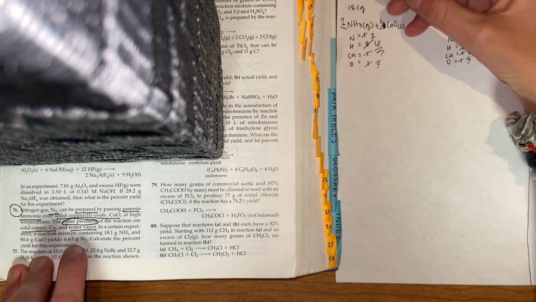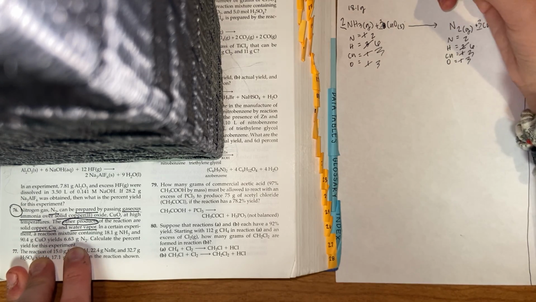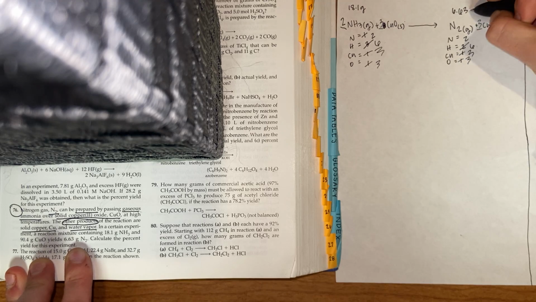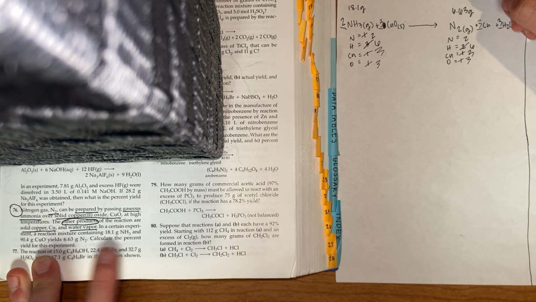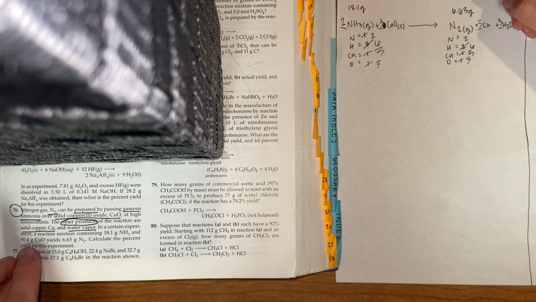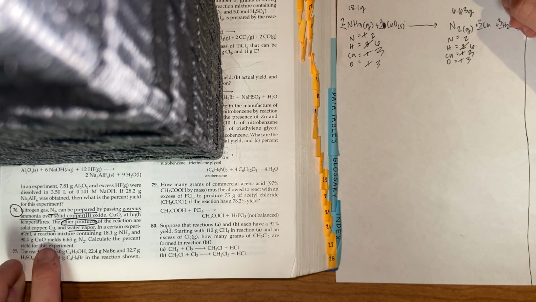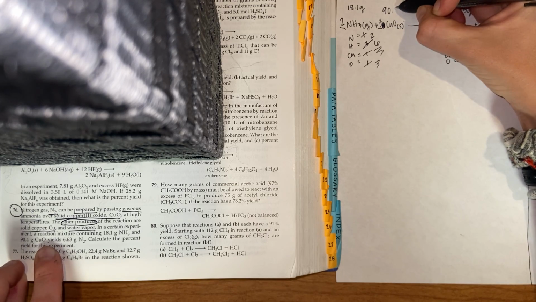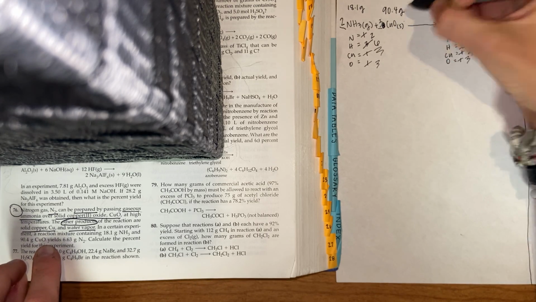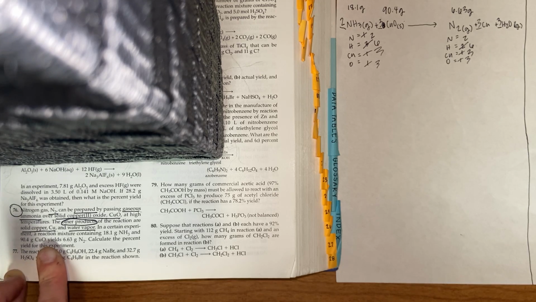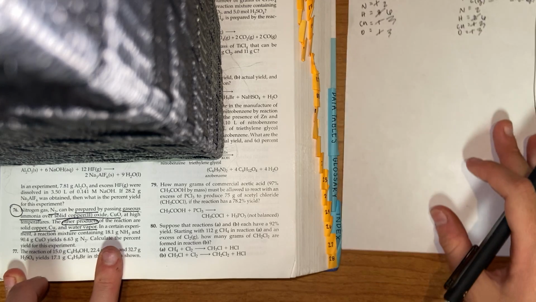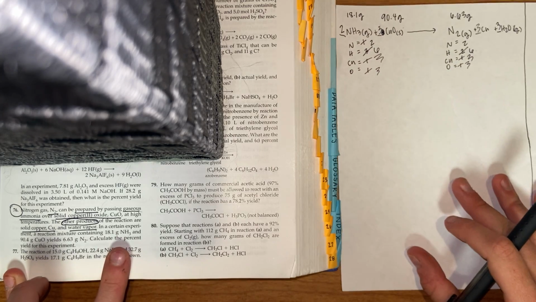So that's 6.63 grams. And then it says 90.4 copper oxide. And then, yeah, those are all the numbers we're given. Okay, so moving on to the next step.